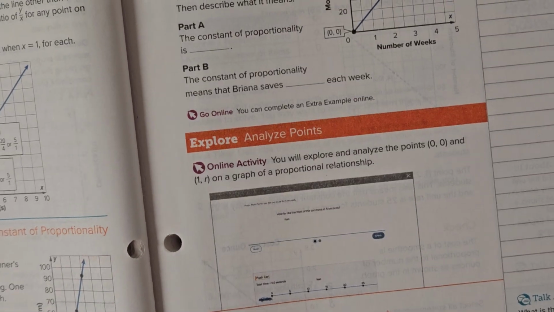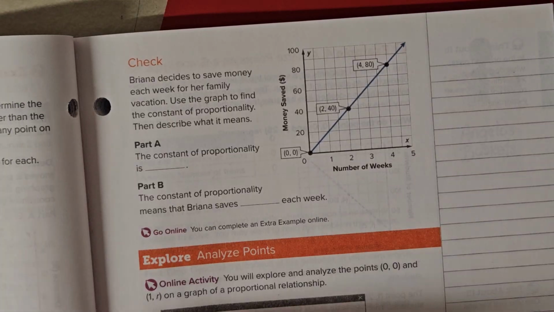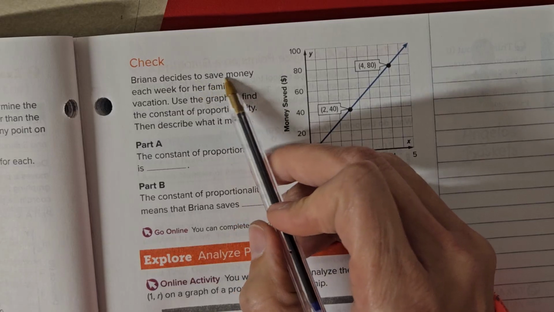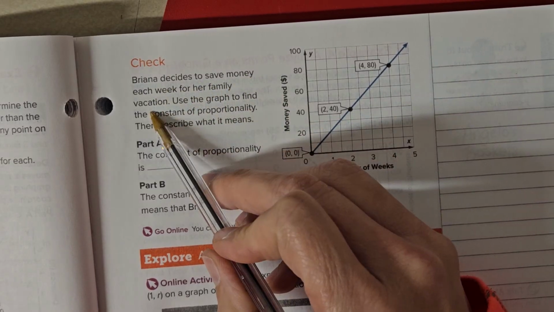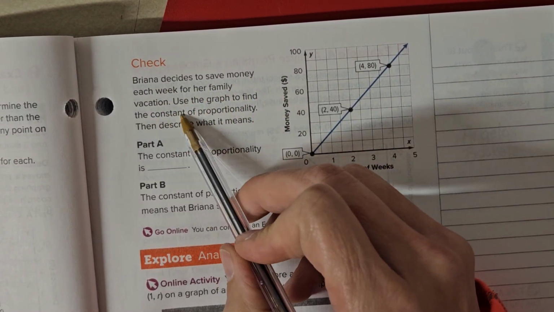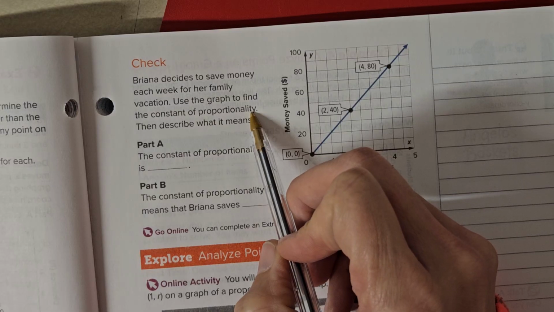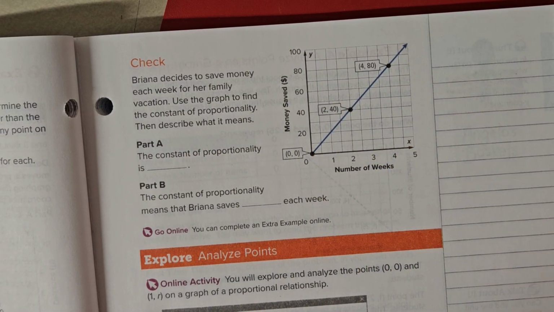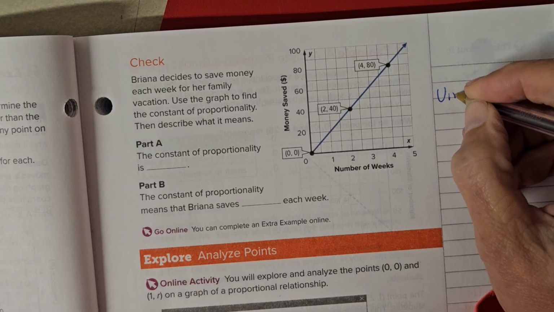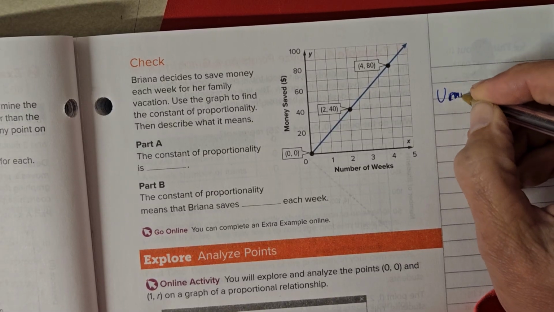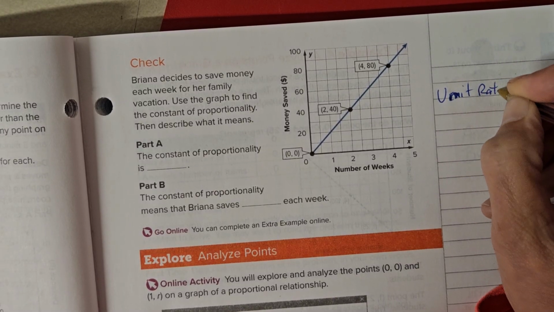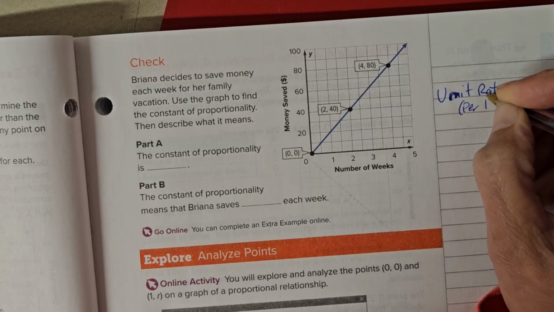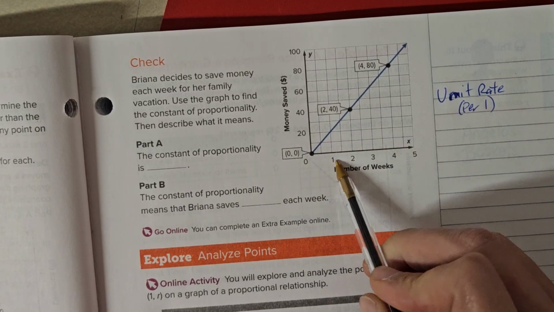Let's try this check on page 35. Brianna decides to save money each week for her family vacation. Use the graph to find the constant of proportionality. Well, it is a straight line and it goes through the origin, so we already know it's proportional. Here's how you find your constant of proportionality. Remember your unit rate? Unit rate means your per 1, something per 1.